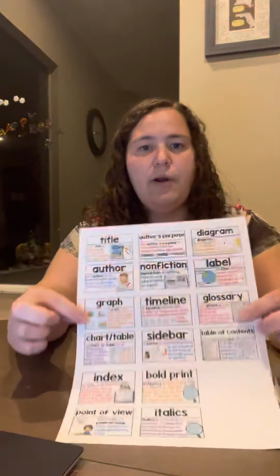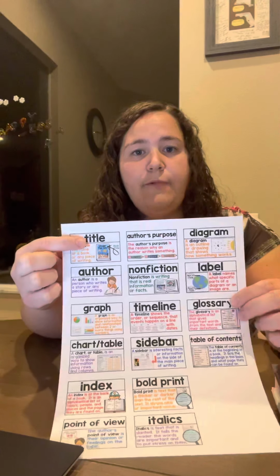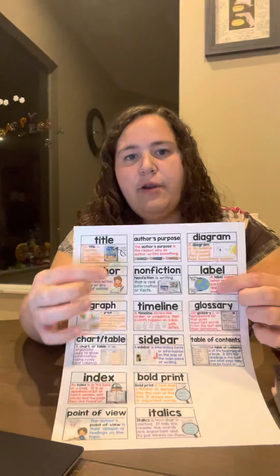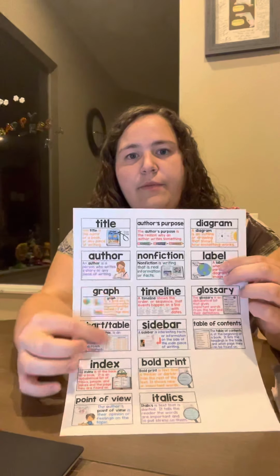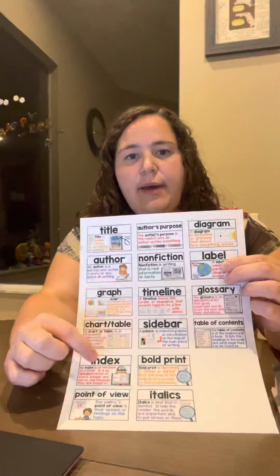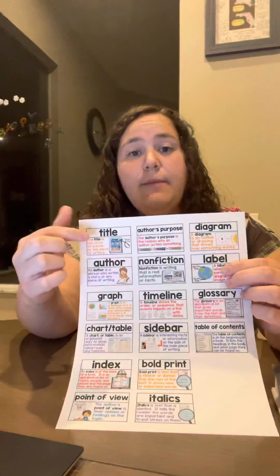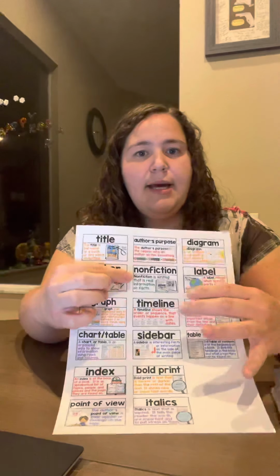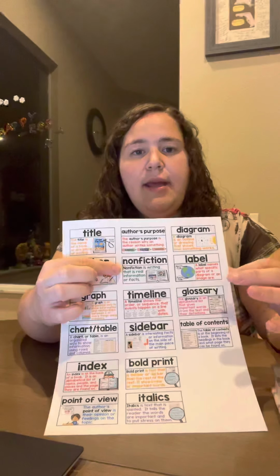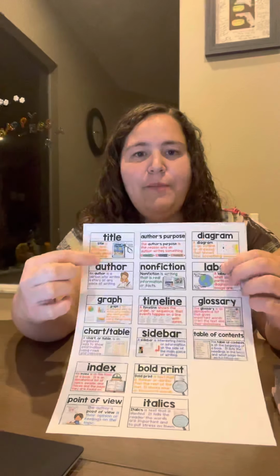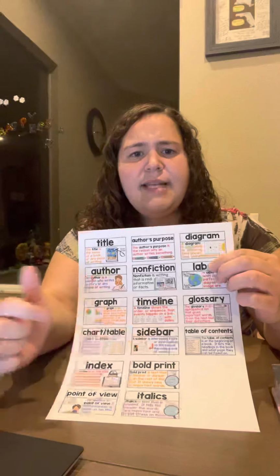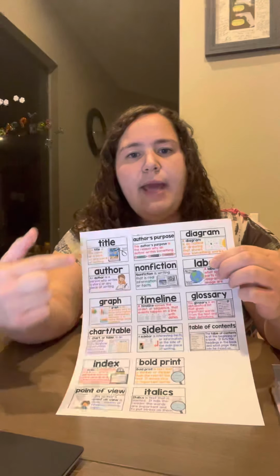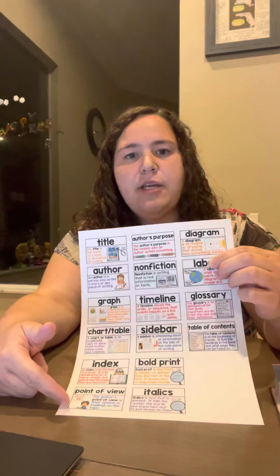And this is going to show her a vocabulary word, a definition, and then an illustrated example for each academic language term that we're going to be talking about. So in this case, since we're talking about nonfiction books, it's going to have a title, what nonfiction means, a timeline, glossary, label. I know it's backwards for you, but sidebar, bold text, things like that. It's going to show you an illustrated version of that.